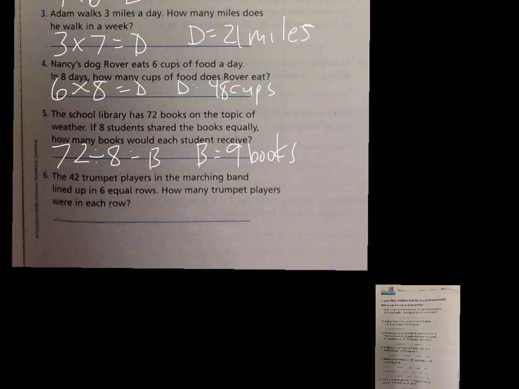Number 6, the 42 trumpet players in the marching band lined up in 6 equal rows. How many trumpet players were in each row? Okay, this is an array. You have the product and you have one of the factors. When you hear equal rows, and they give you the total, and then they ask how much is in one row, it's always division. If you have 6 equal rows with this many people in each row, and they ask how many trumpet players you have, then it's multiplication. In this case, it's 42 divided by 6 equals, let's go P, and P would equal 7 players.